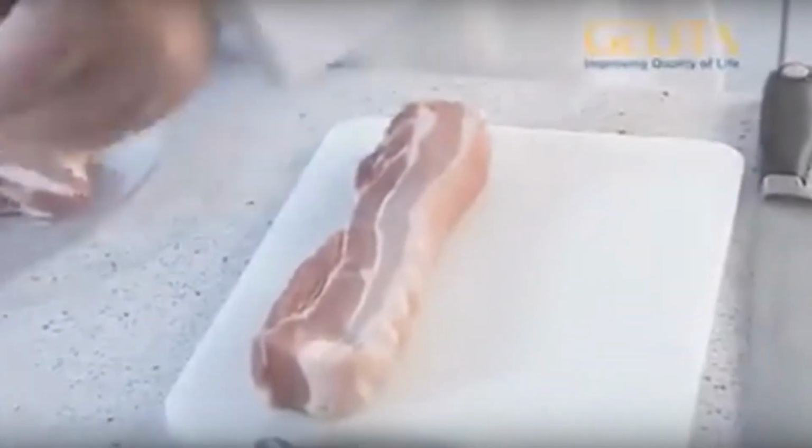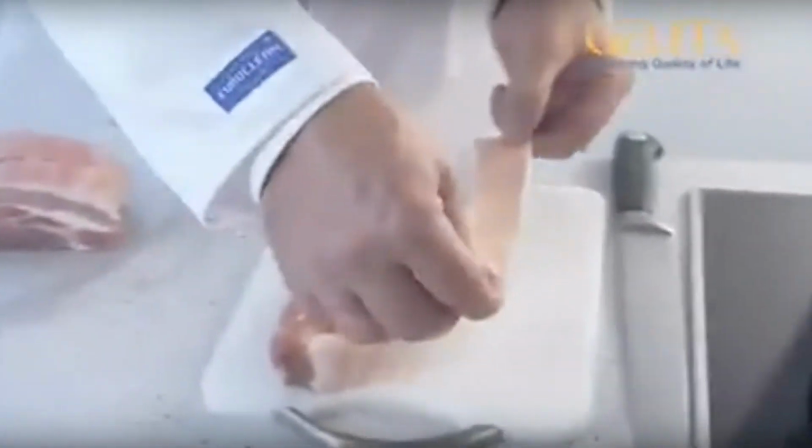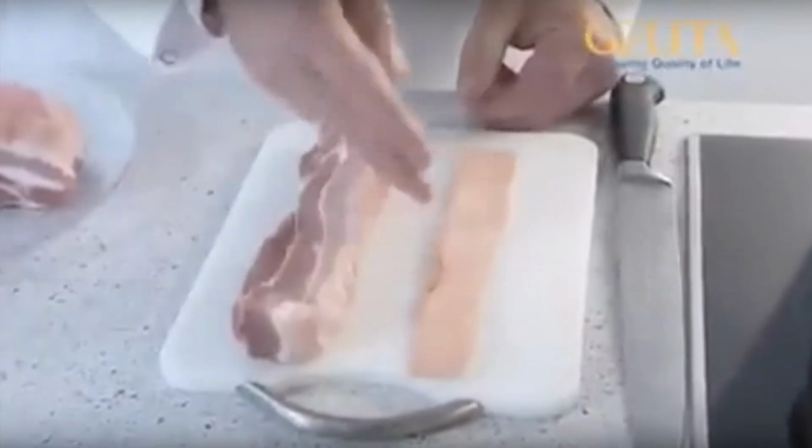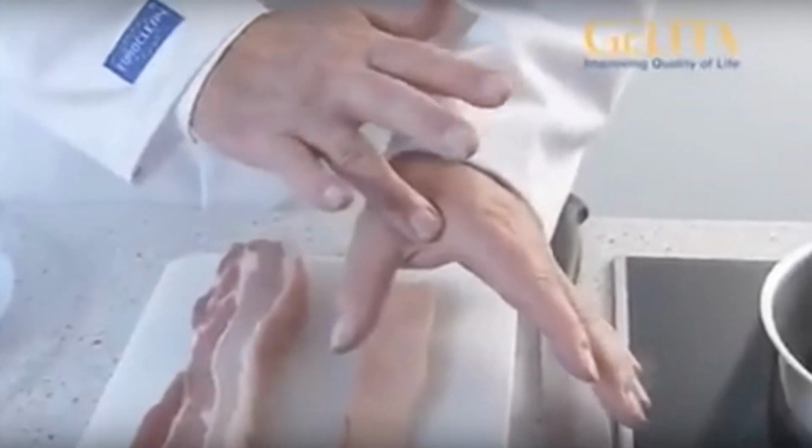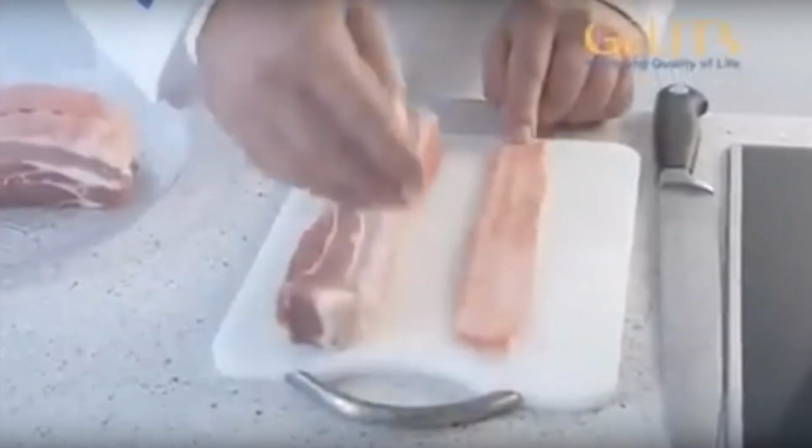We now cut off the rind. This contains the collagen that gelatin is made of. Collagen protein is contained in pig skin, but also in human skin. And this is exactly what we need to make gelatin. So, how do we get the collagen out of this rind?